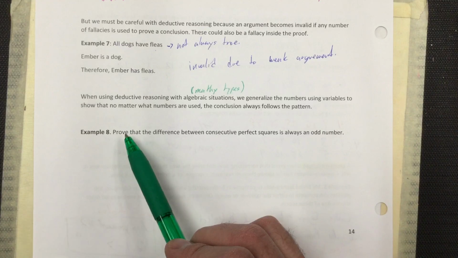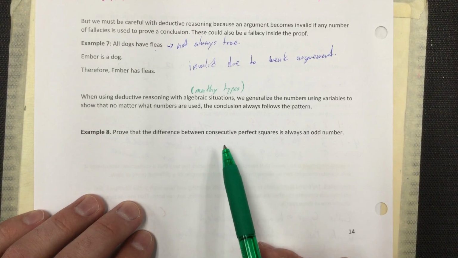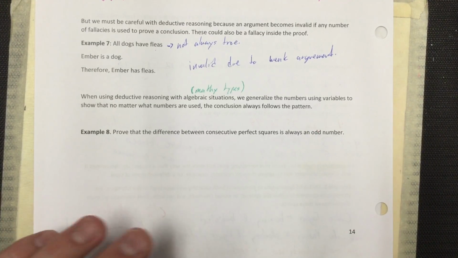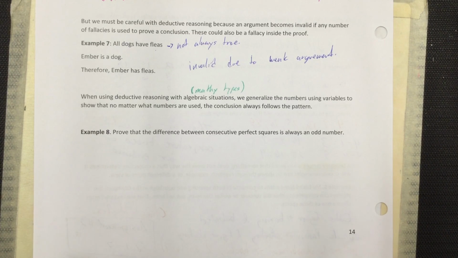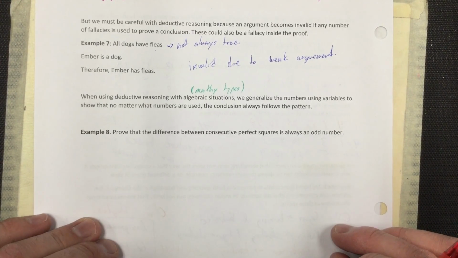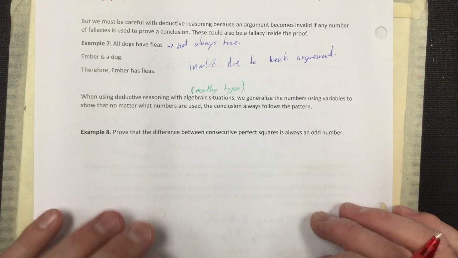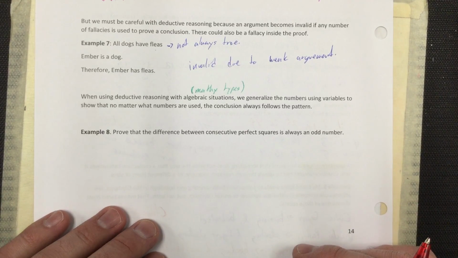So example number 8 here, what we're going to do is we want to again prove that the difference between consecutive perfect squares is always an odd number. And we're going to do this algebraically, and this is where it can become a bit confusing, and this is where some people might say, where's the math in all of this logic? But this is where we're going to come in with what we would normally consider to be math. We're going to bring algebra into this case.